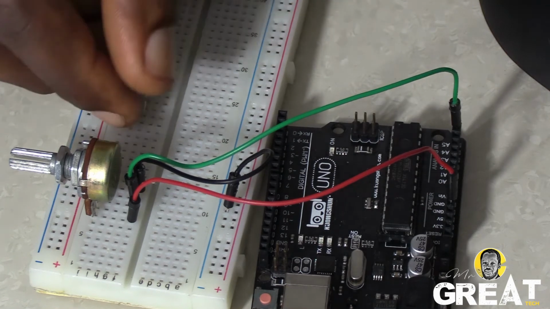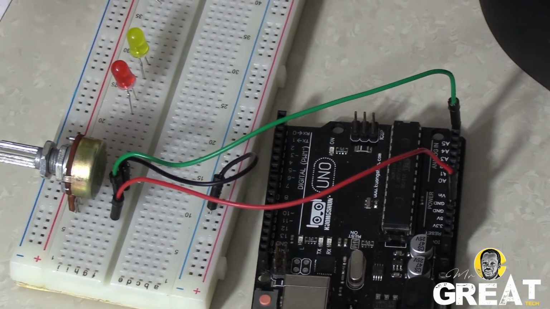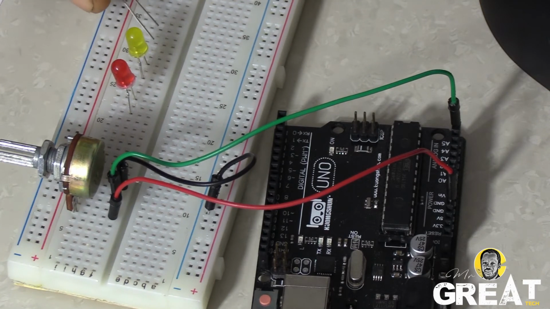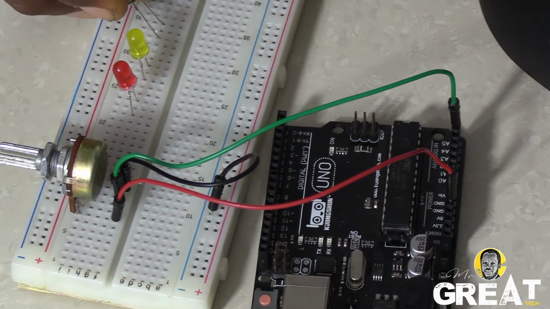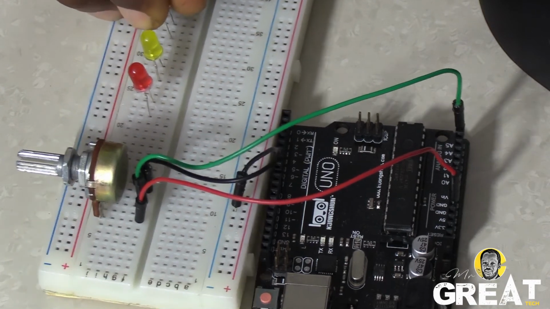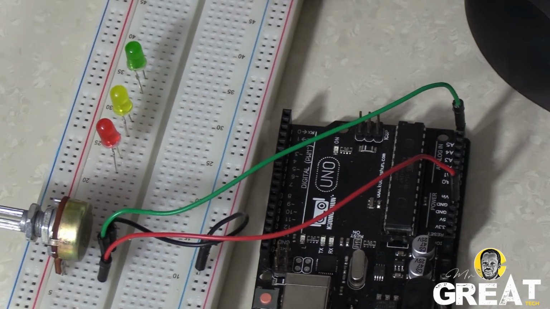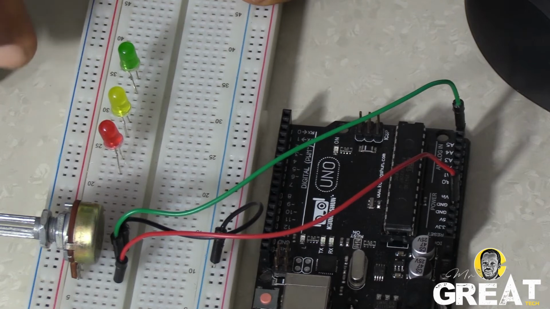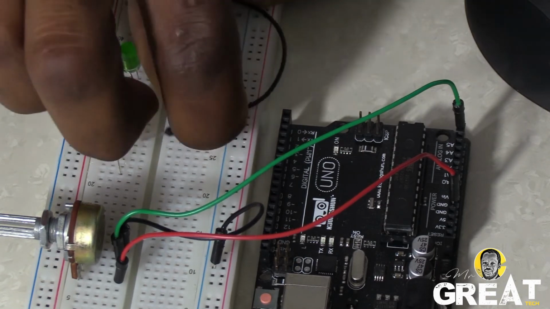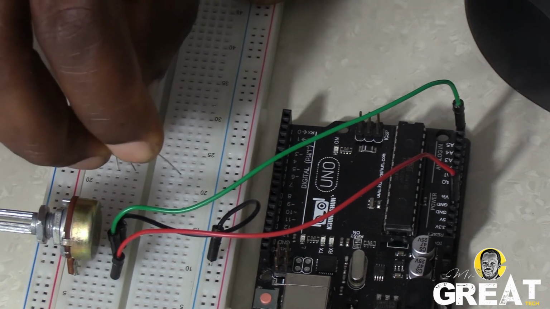Okay, so we have the green LED. The positive is the longer leg. Insert it. So now I have the ground hooked up. Okay, first of all, let's put the resistors, the fixed resistors, the 470 ohm resistors.